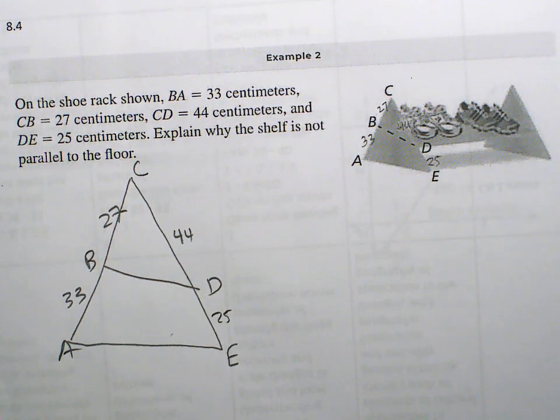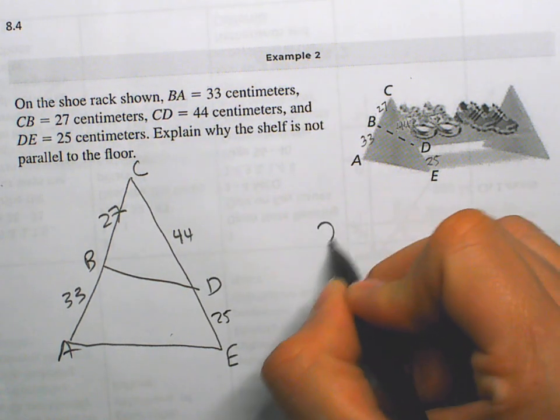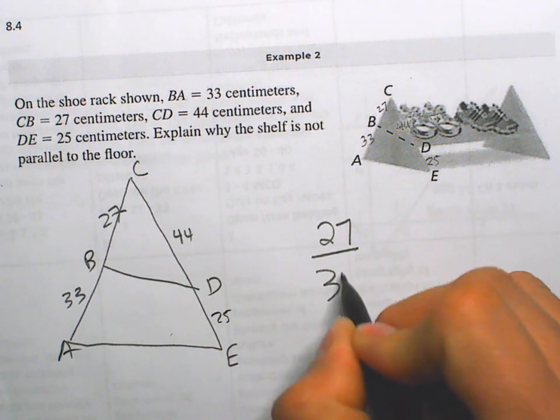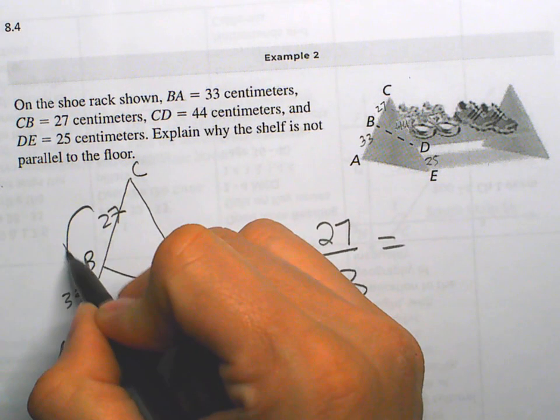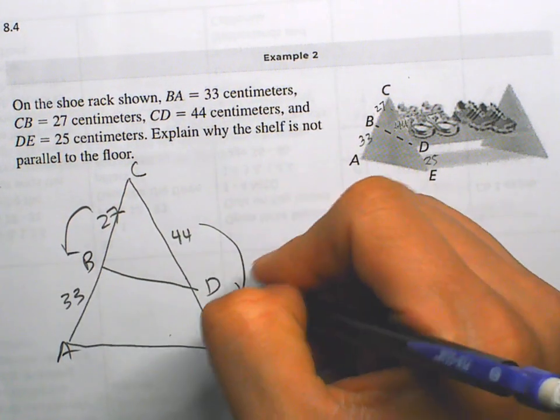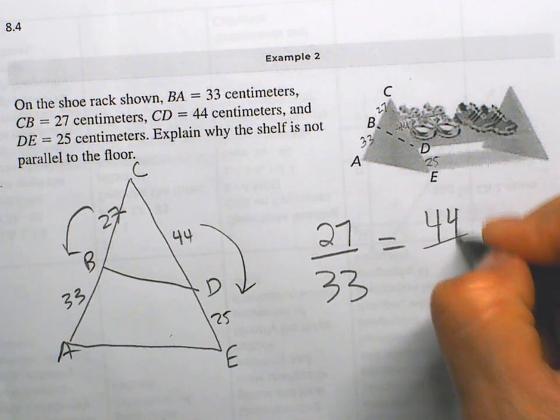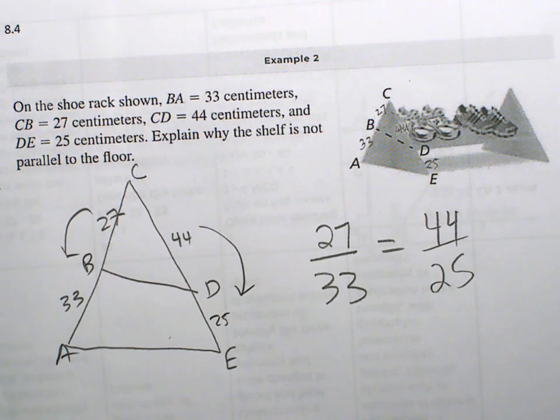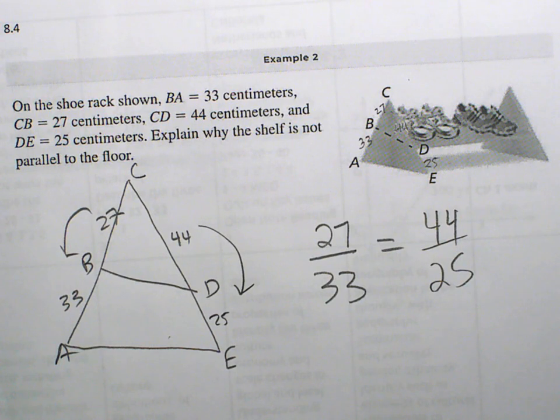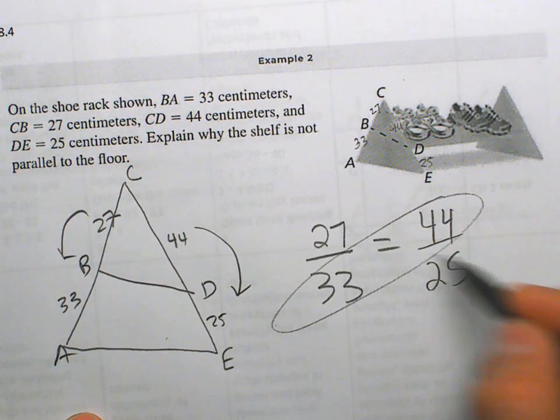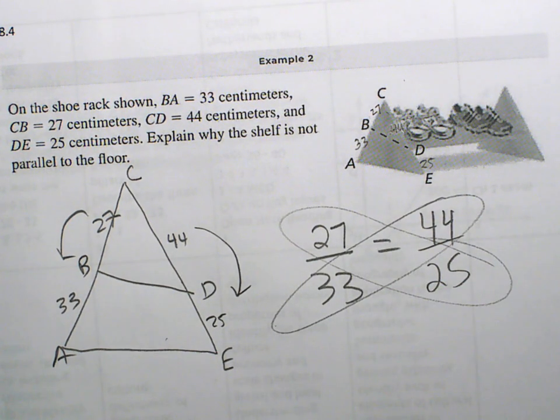So what we have to do actually is set up our proportions. 27 is to 33 as 44 is to 25. So the question is, is this going to actually be proportional or not? One of the ways that you can see is you can cross multiply and see if the left equals the right. Now, I don't know what these multiplications are, but I do have a fancy calculator.